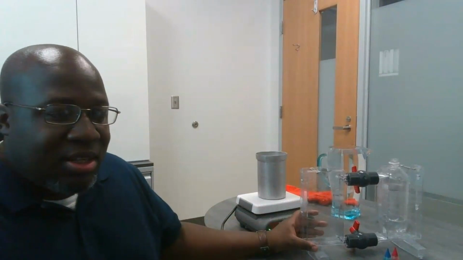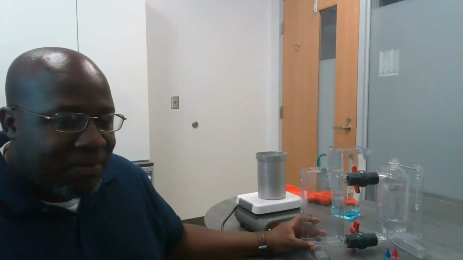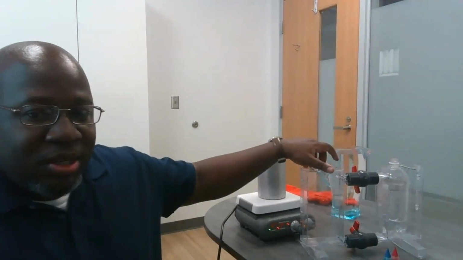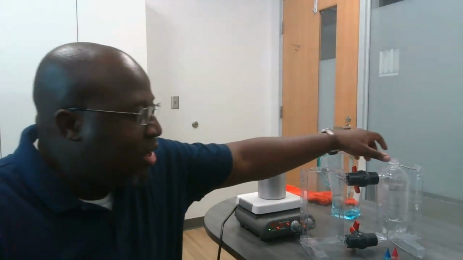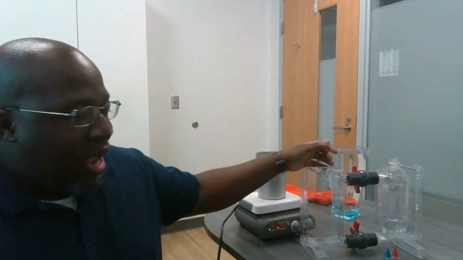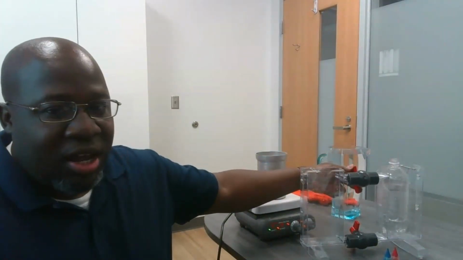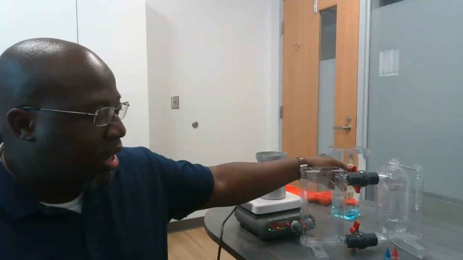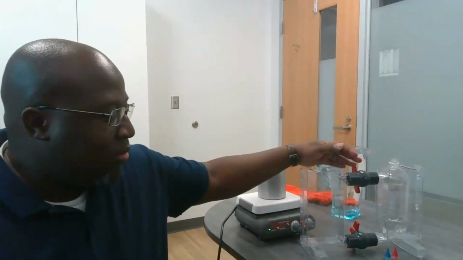This is our density circulation apparatus that we will be using. As you see here, it's simply two containers here and here. Each container has the ability to hold 1 liter of water or any fluid. And note that there are valves here that control whether or not a fluid can enter or exit either one.